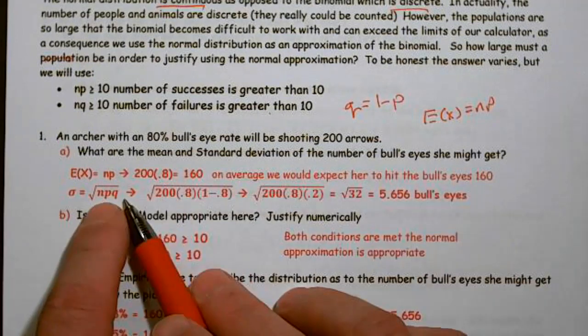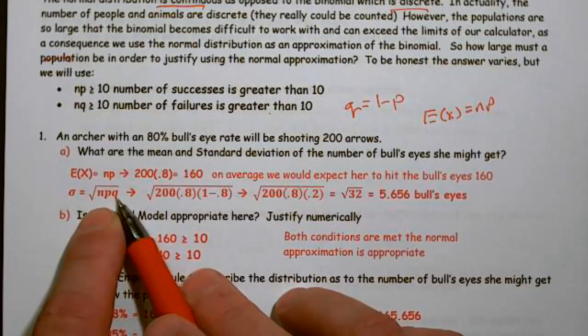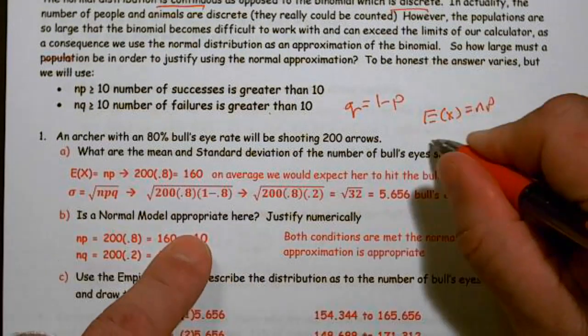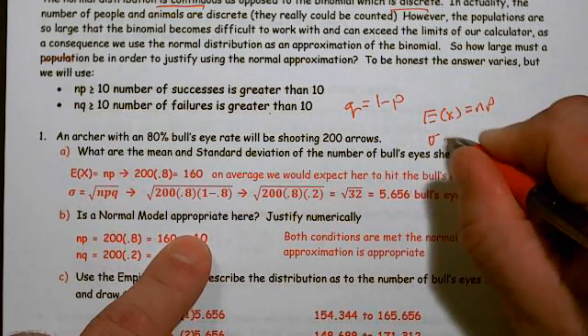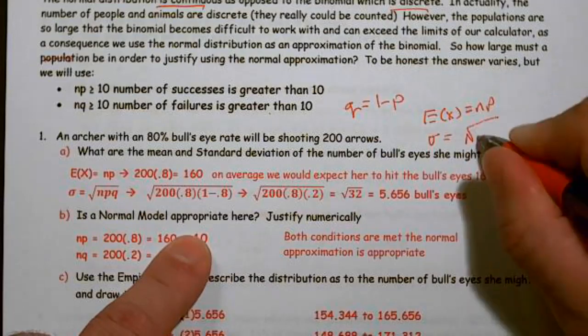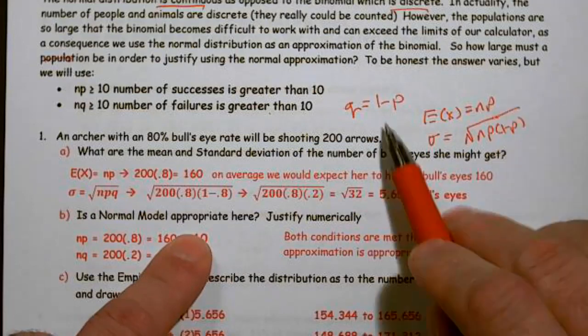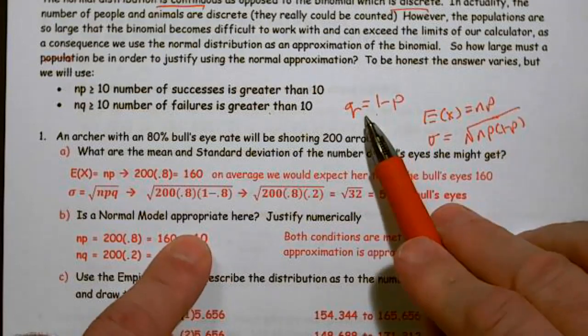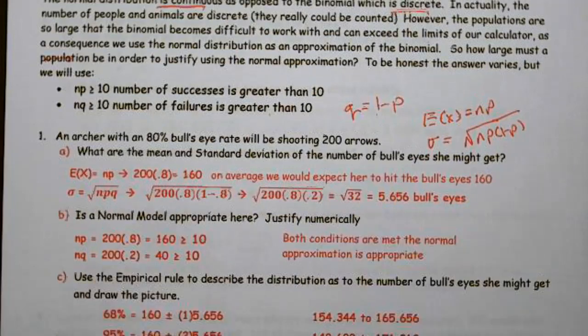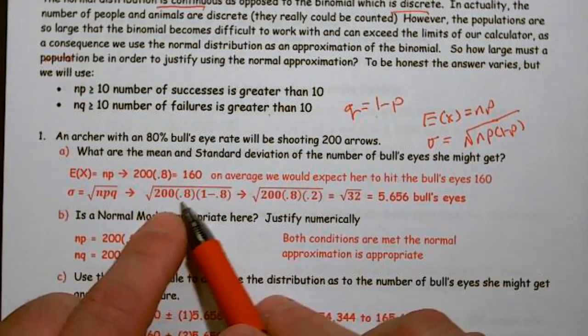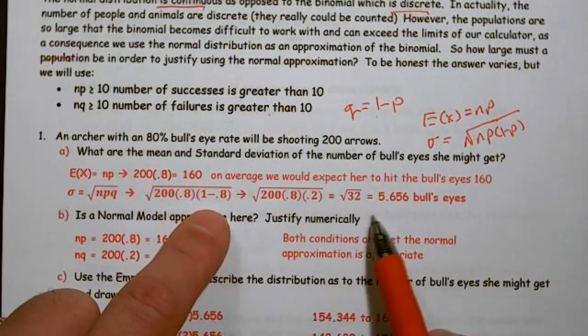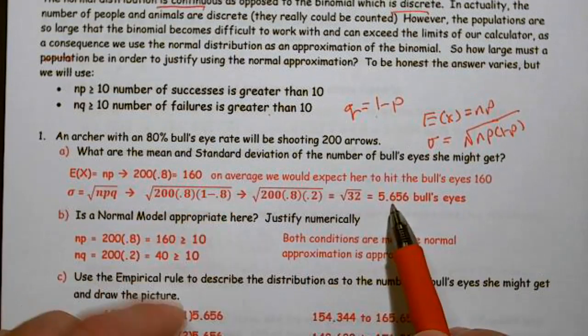The standard deviation would be the square root of npq, or please remember, the other way of expressing it, which is probably more correct, is np times 1 minus p. But I already defined q as 1 minus p. It just makes it easier. So 200 times 0.8 times 0.2, and I get this value. So our standard deviation is 5.66.